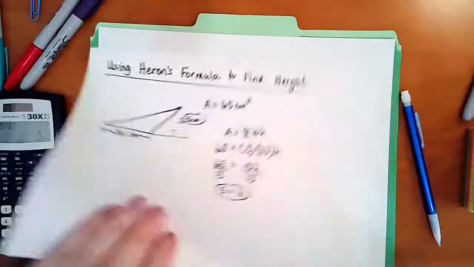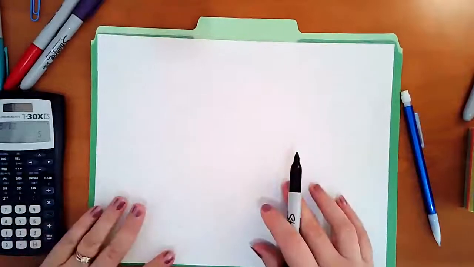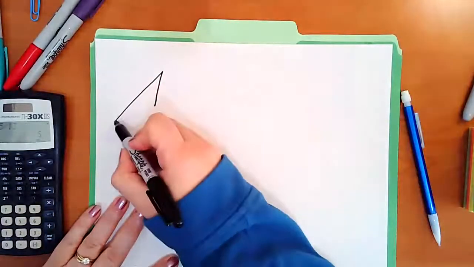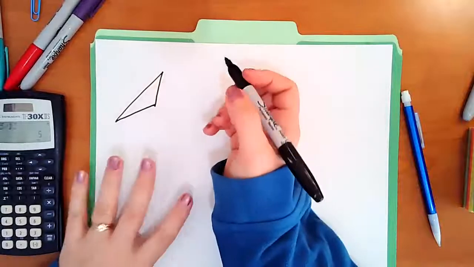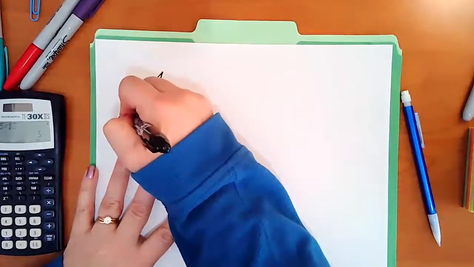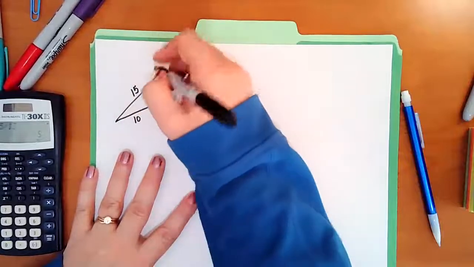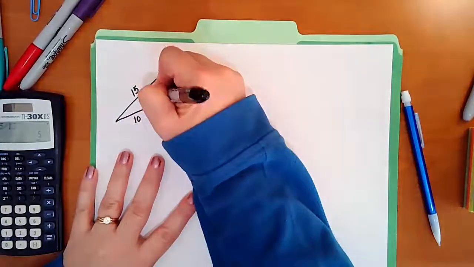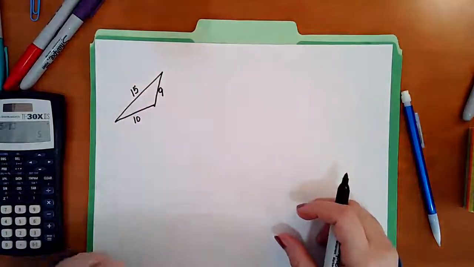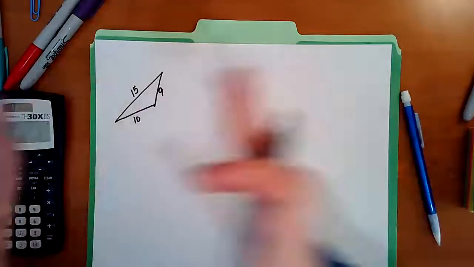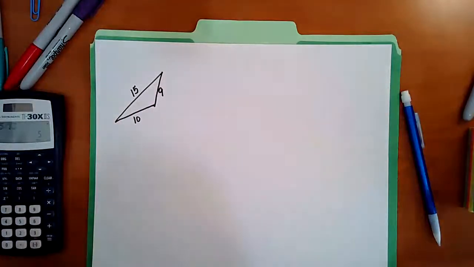The reason I started in the middle of the problem is because somehow, once you give students a triangle and you tell them this is 10, this is 15, this is 9, once you give them this and they first have to do Heron's formula and then figure out the height, it's like they lose their minds.